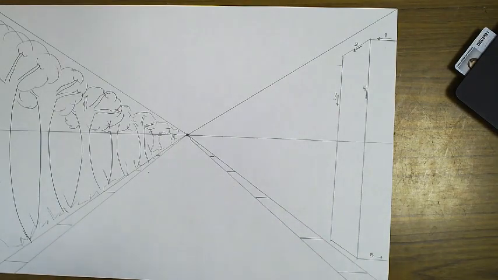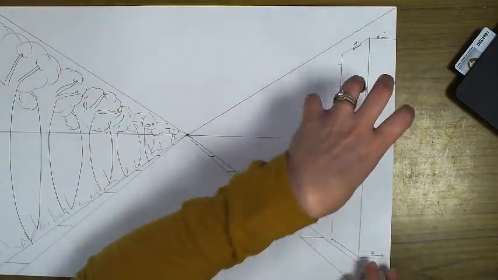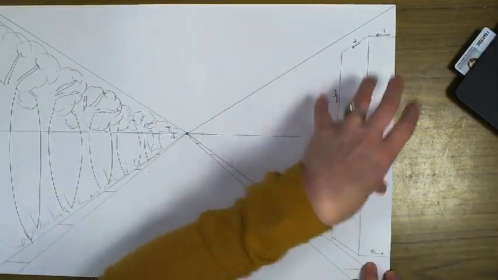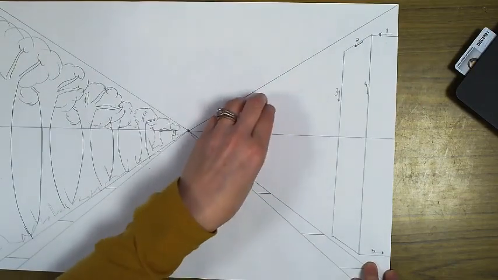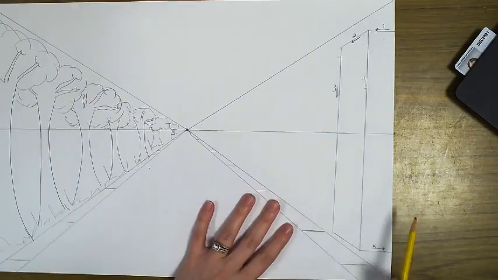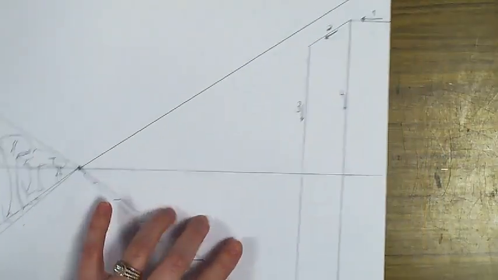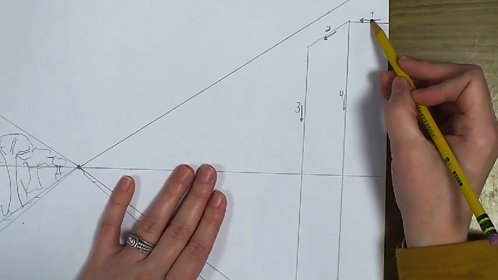So when you're drawing your buildings, I drew the building that is closest to me. So this building is going to be the biggest. The other buildings that I draw will descend. They will get smaller. When you're drawing your buildings, if you notice on mine, I wrote little numbers.